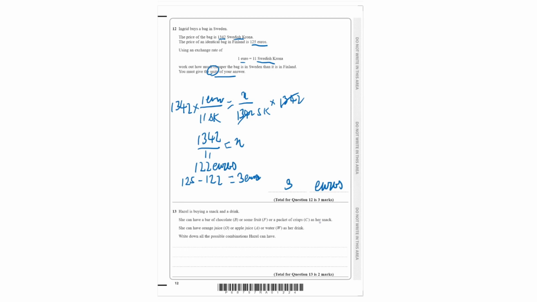So we can see here, she can start off with chocolate, that's B, and then she can choose orange juice, or again, she can choose chocolate and apple juice, or again, she can have chocolate and water. Then again, she can change her mind and not have chocolate to begin with. Instead, she can have fruit with orange juice, or fruit with apple juice, or fruit with water. And then again, she can choose crisps with orange juice, crisps with apple juice, and crisps with water. And that's actually our final answer.